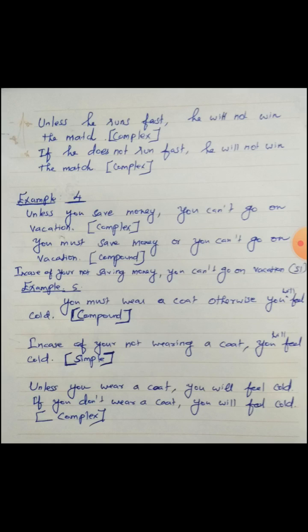When you change into complex, unless you wear a coat, you will feel cold. Another type, if you don't wear a coat, you will feel cold, complex. So both the sentences are complex. You can use either the unless type or the if not type. But it is better to use the unless type. It is very easy to convert.